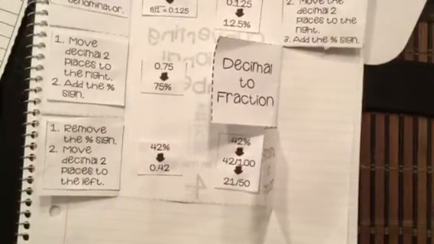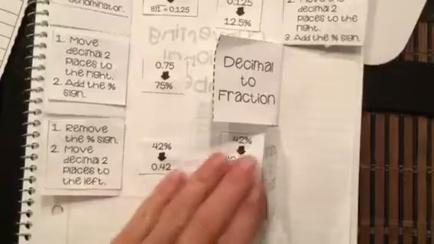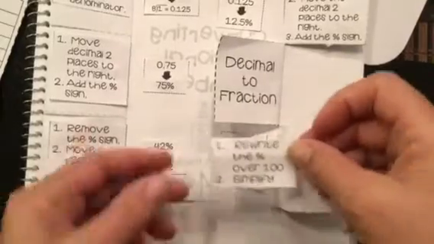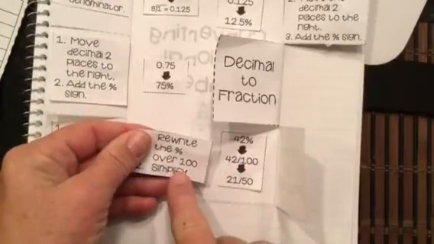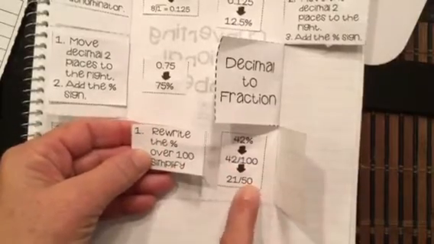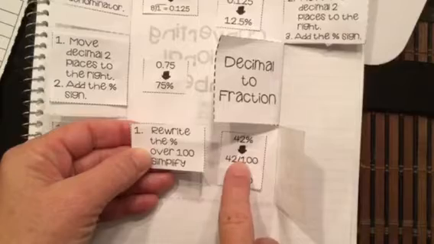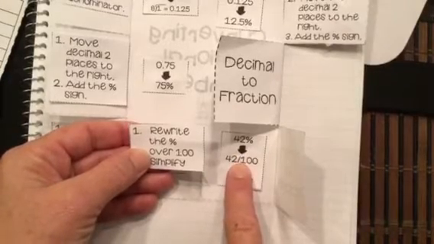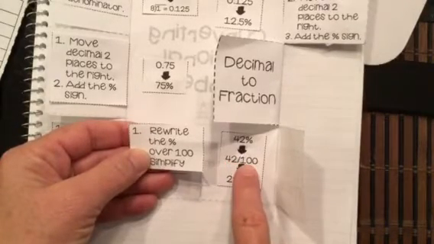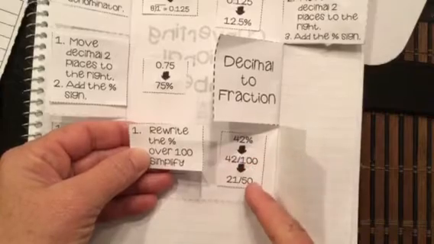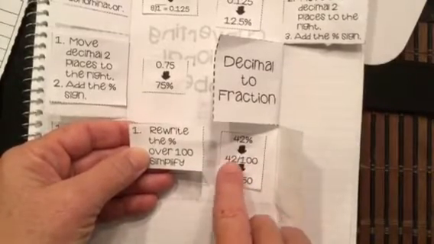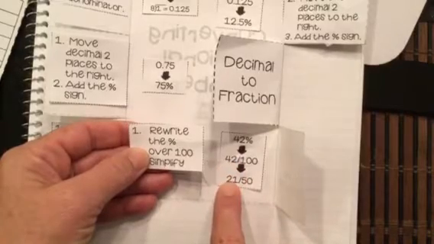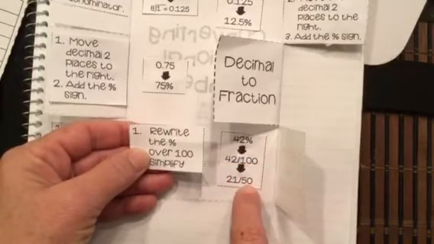All right, so we are going to write the percent over 100, and then you simplify. I know a lot of you struggle with simplification. You can always start off with 2. I see that they are both even numbers, right? And in this one, the greatest common factor is 2. So 42 divided by 2 would give you 21, and 100 divided by 2 gives you 50.